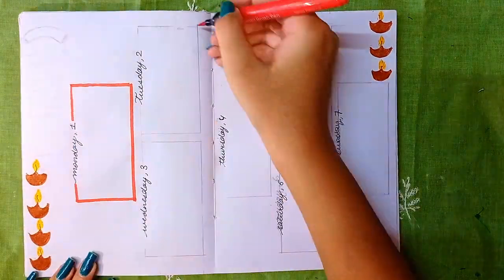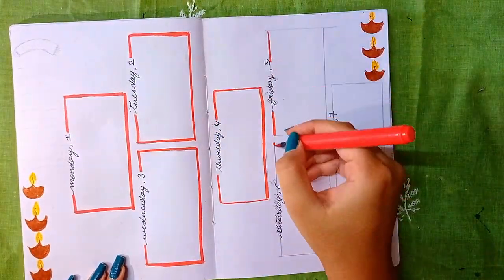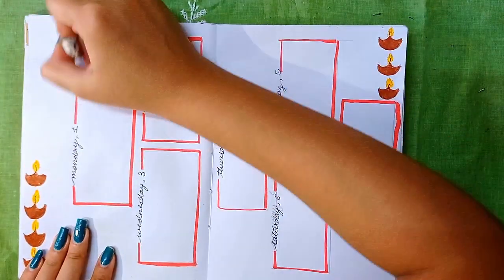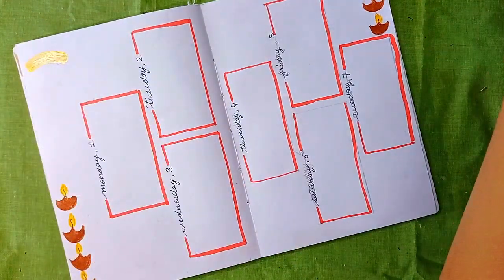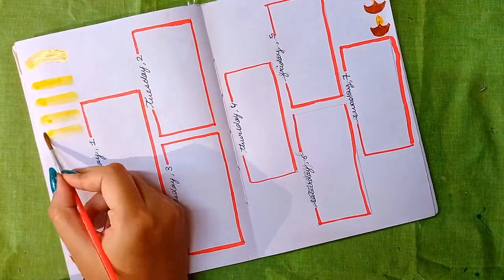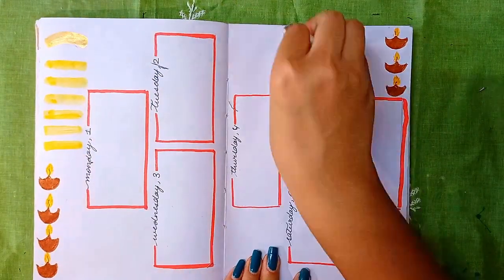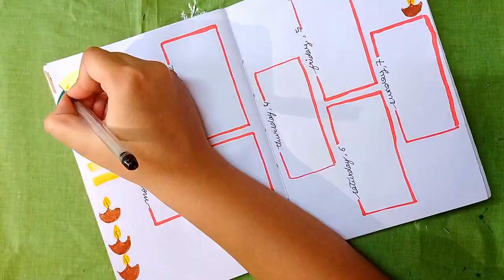I'll be outlining the boxes using a Camlin brush pen in red color, as you can see, and then add some golden elements using a golden watercolor. This is going to be our monthly goals section, weekly goals section, and I have drawn some sections for the goals to be written down, and after completion, this is how our page will look.